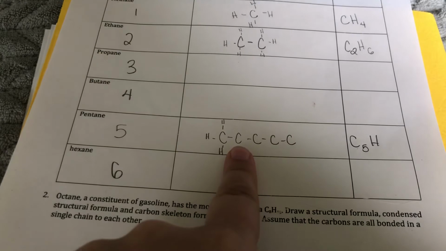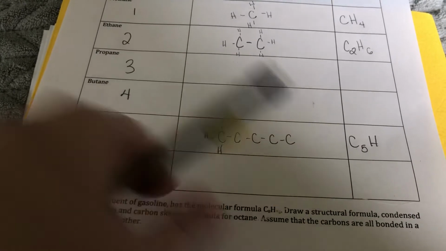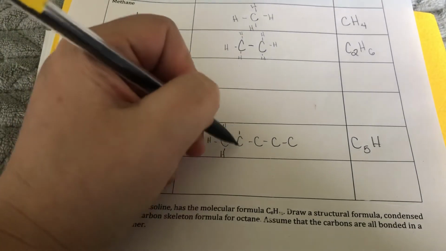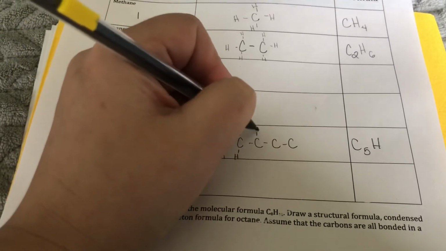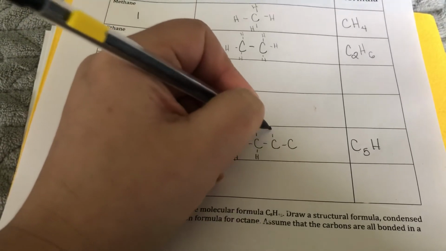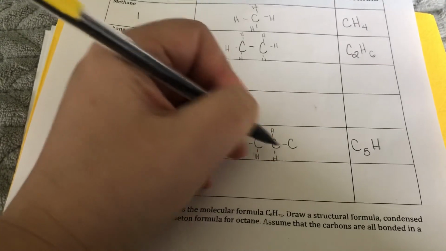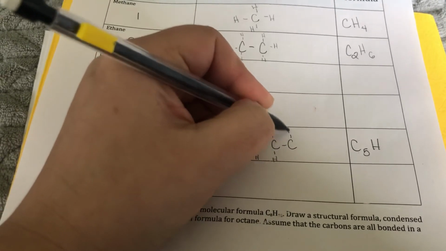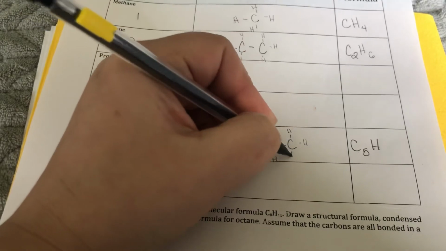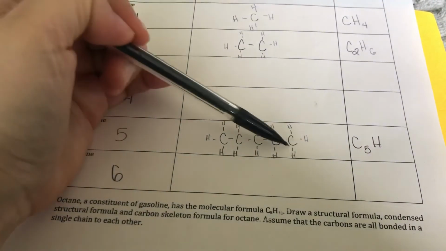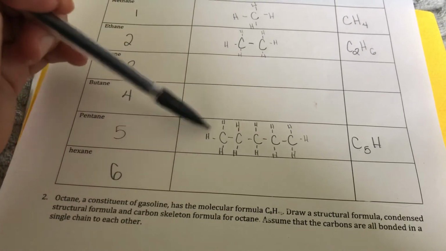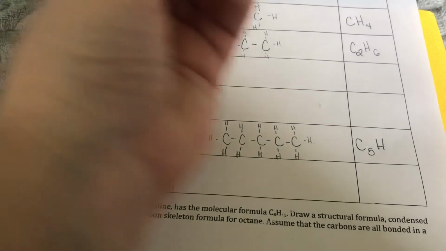This carbon already has 2 bonds, so the empty spaces on it, the other 2, will be hydrogen bonds. Same thing here and here. And then those carbons on the end of the chain can make 3 bonds. So this one, pentane, would be C5H12.